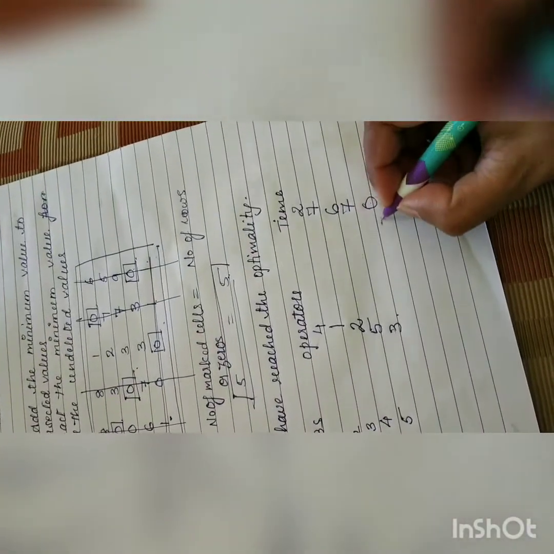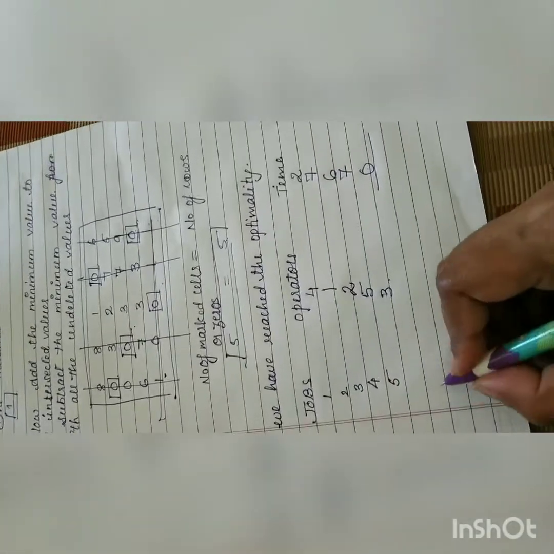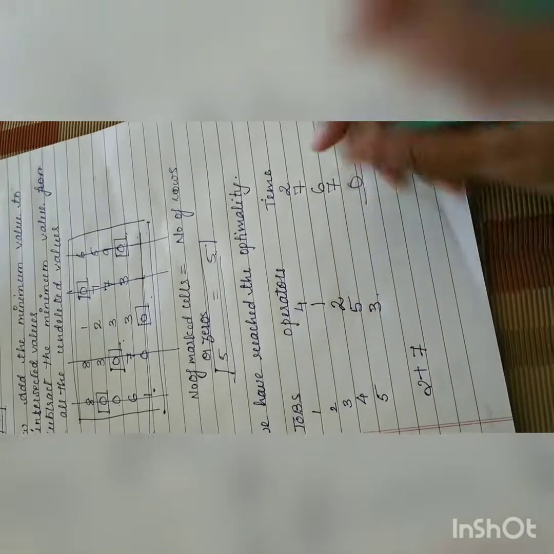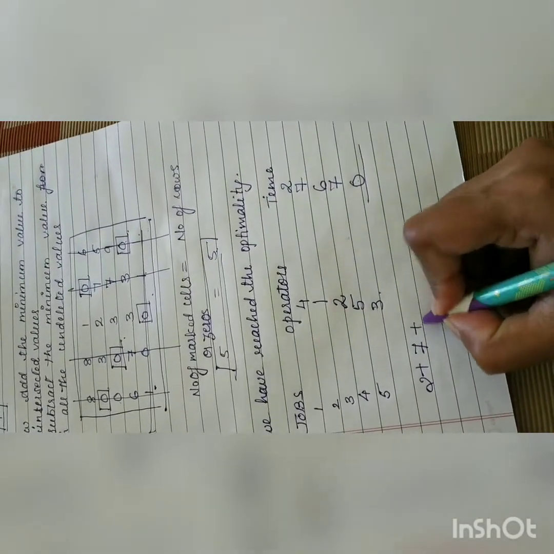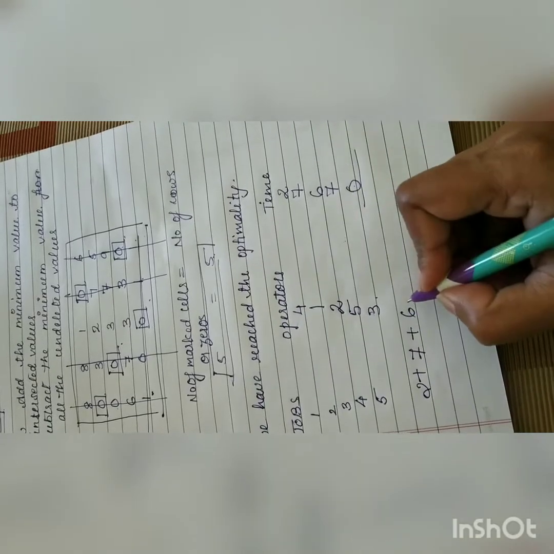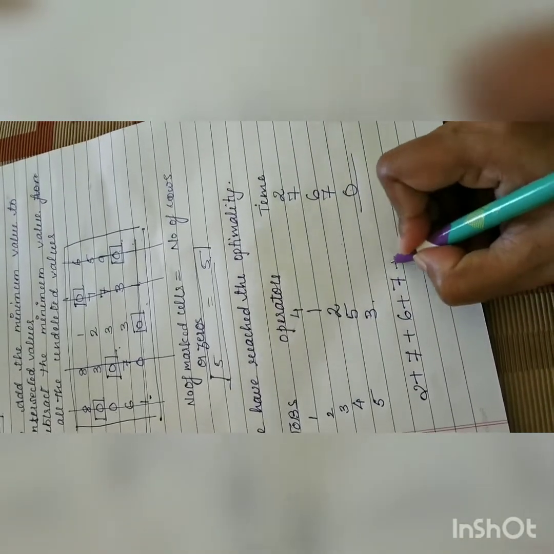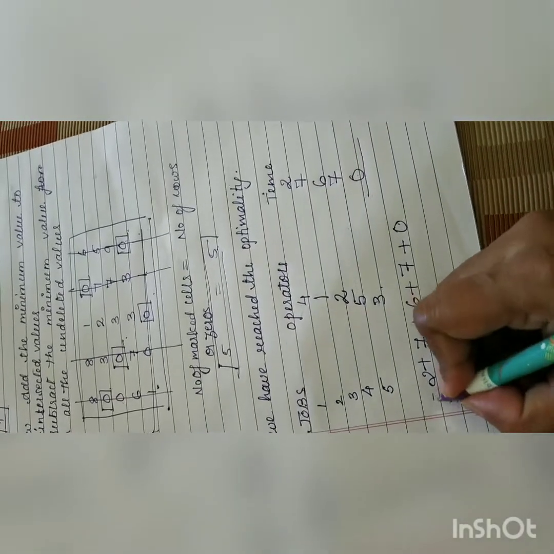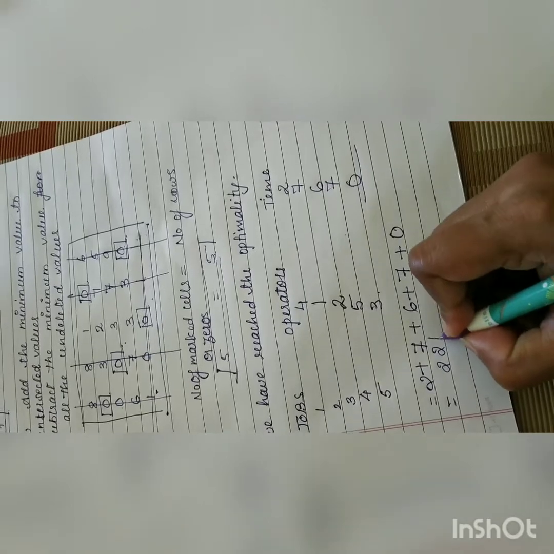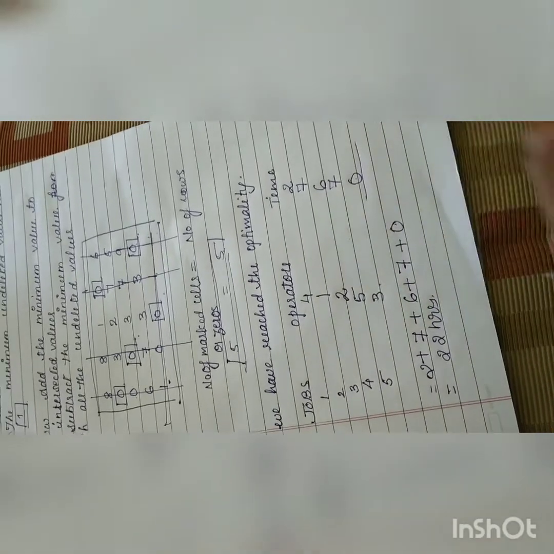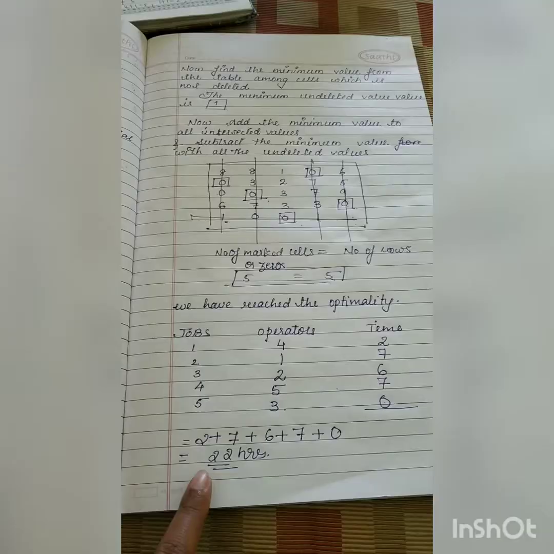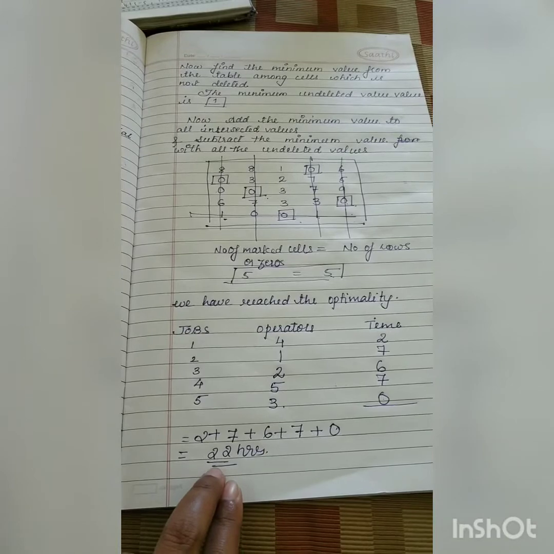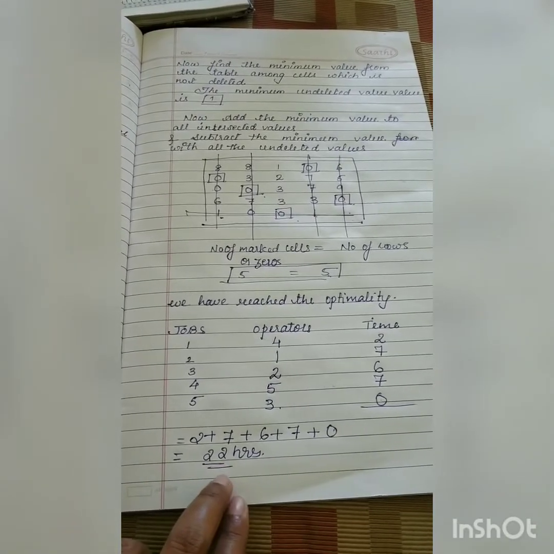Now you do the summation of all this. That is 2 plus 7 plus 6 plus 7 plus 0, which is equal to 22 hours. The time required to do the job is 22 hours. I hope you have understood the problem. Thank you.